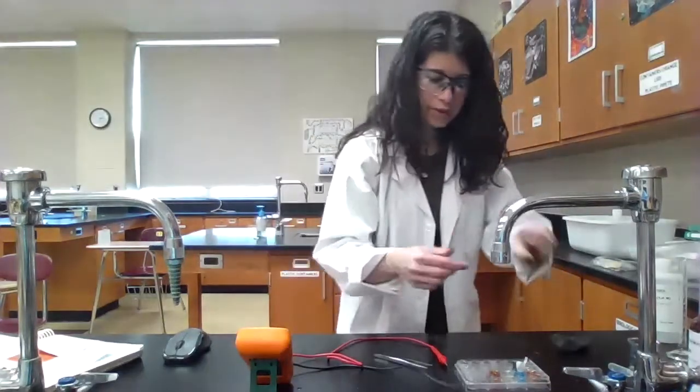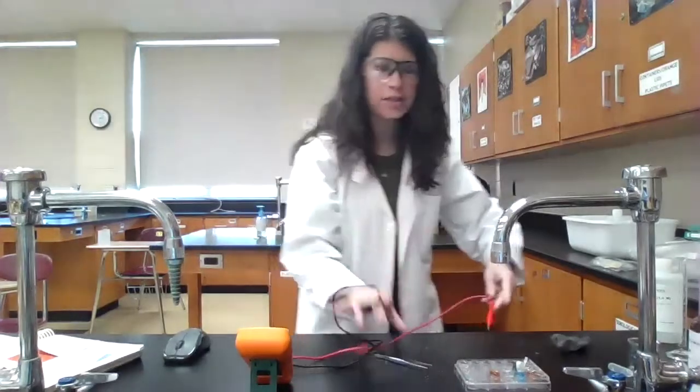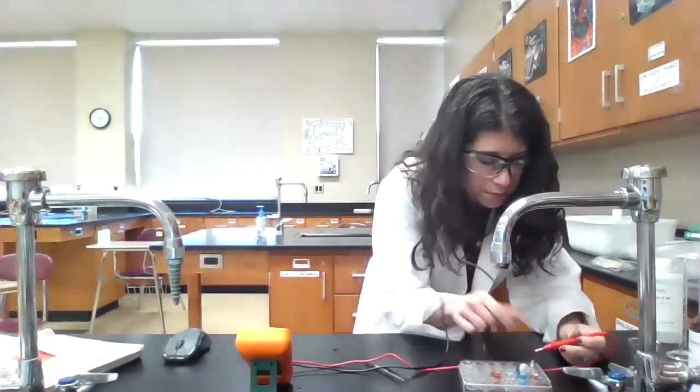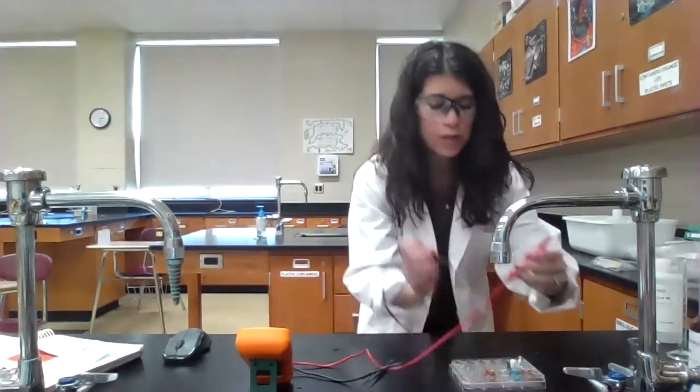Okay, so I have my voltmeter set up. I'm going to make the black lead again connected to the zinc because that's my anode. Let me just make sure I'm getting good contact here with the silver. Okay, and so we are getting a voltage reading of 0.84 volts. So that's what we're going to record down in our data table.